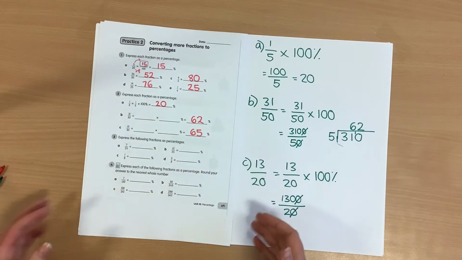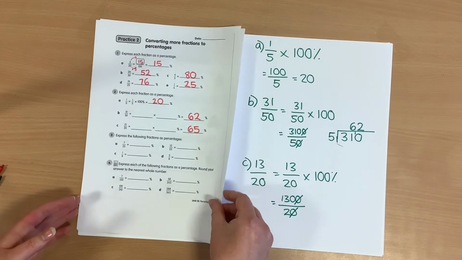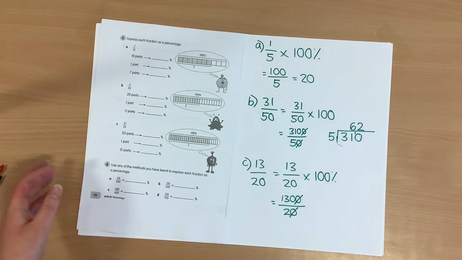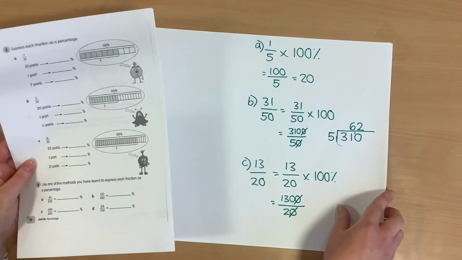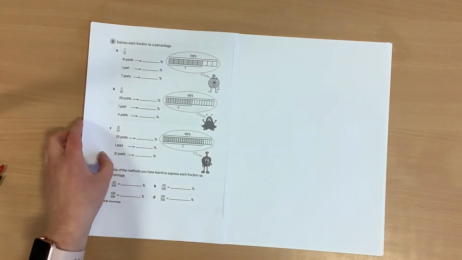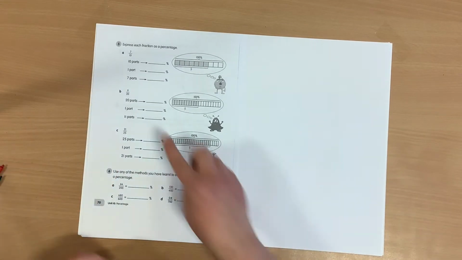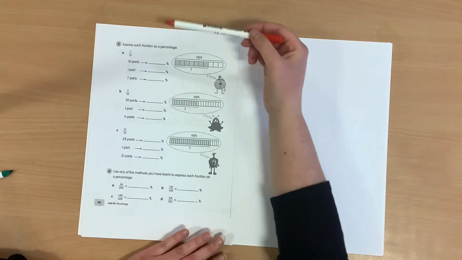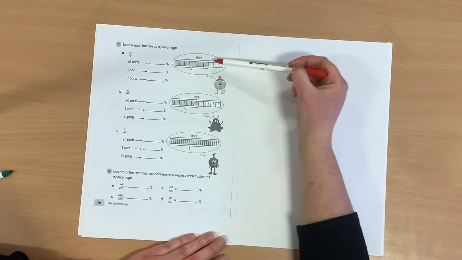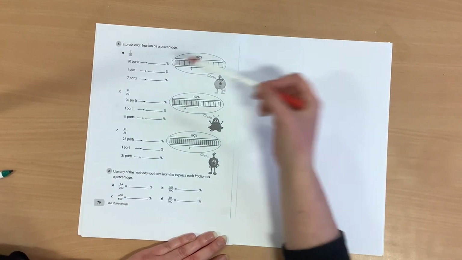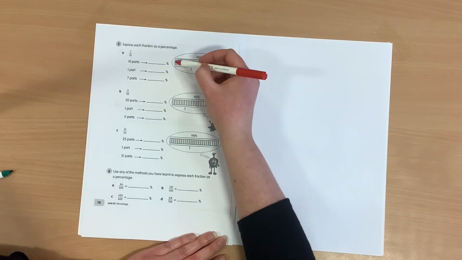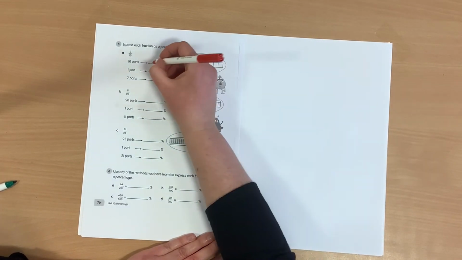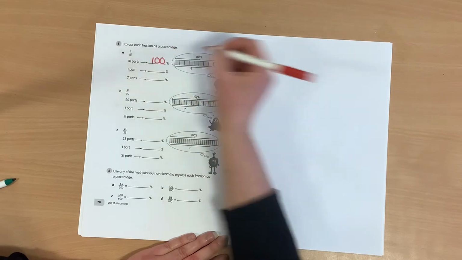I'm now going to move forward and have a go at question 5, because question 5 is wanting us to use method 2 where we're looking at the different parts. So A, I've got 7/10, which is shown on my bar model. 10 parts, or my whole, is equivalent to 100%.